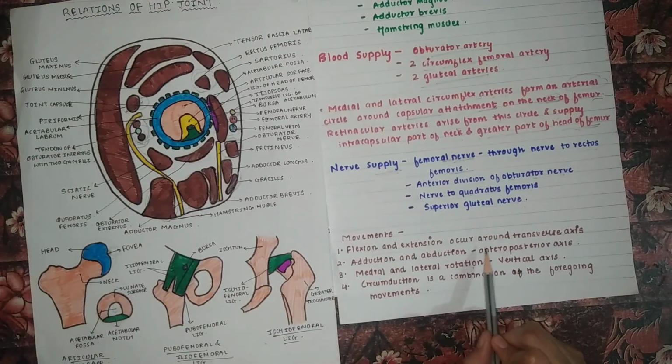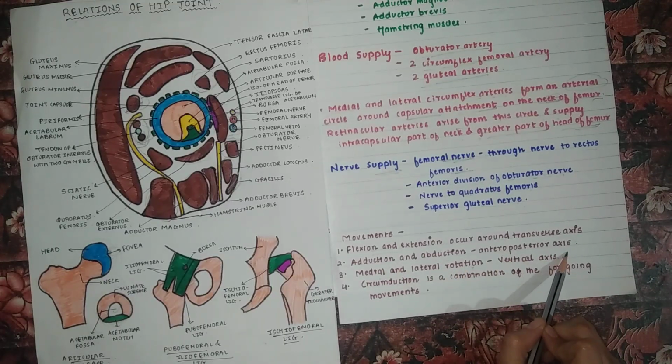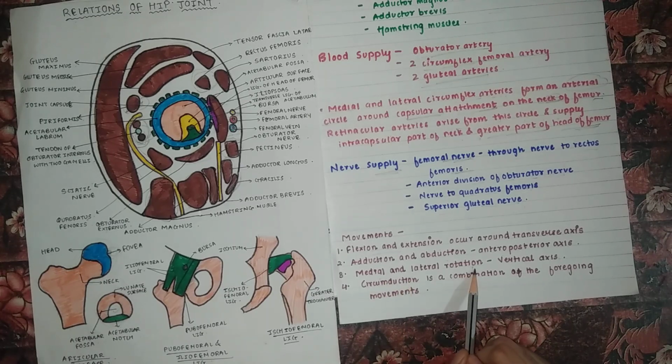Movements of the hip joint. Flexion and extension occur around the transverse axis. Adduction and abduction occur around the anterior-posterior axis. Medial and lateral rotation occur on the vertical axis. Circumduction is a combination of the foregoing movements.